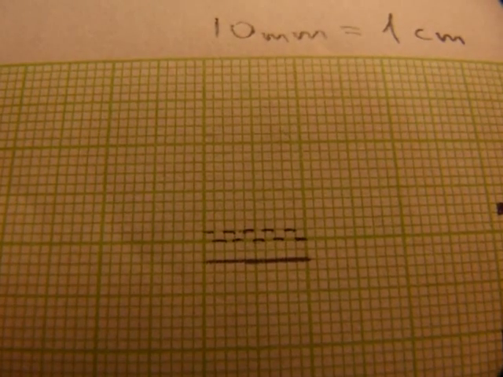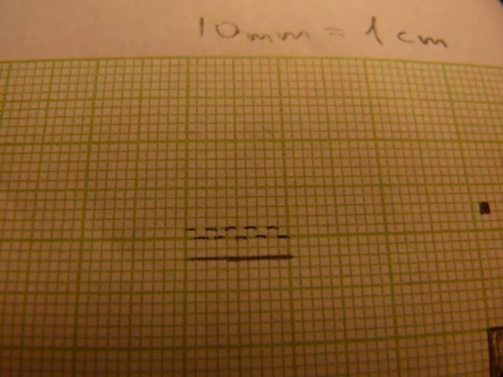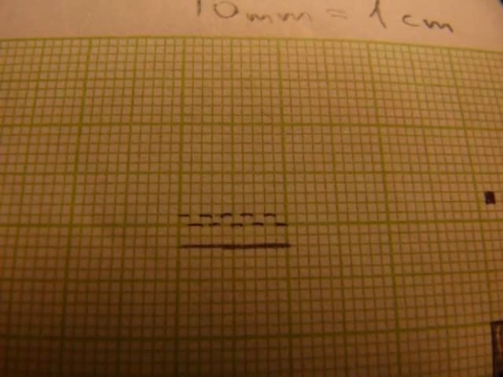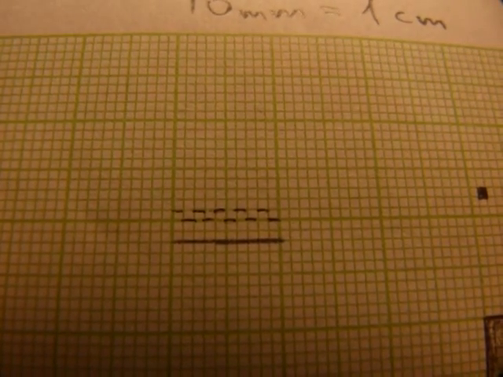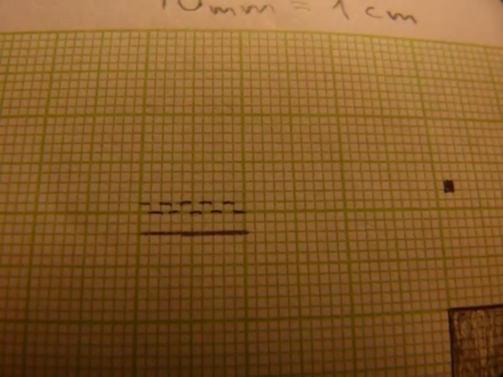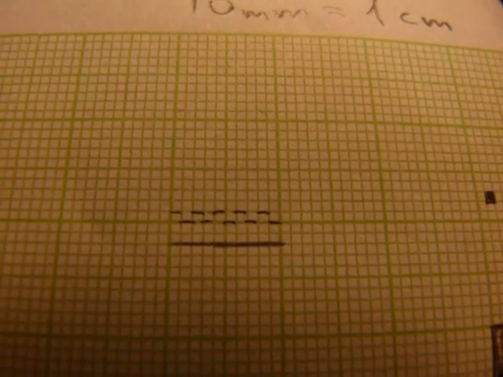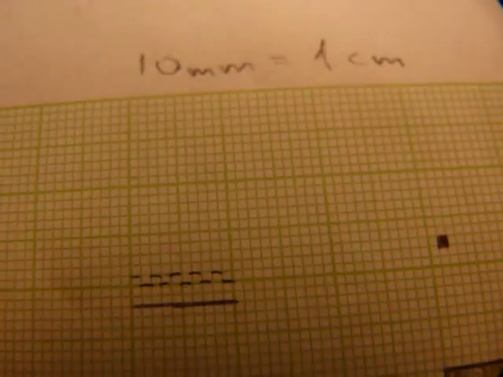So you can see I drew a solid line which has a length of 10 millimeters, and I did 10 broken lines with a length of 1 millimeter each, and you can see that 10 millimeter lines are as long as 1 centimeter line. So far so good. But there is more to it.